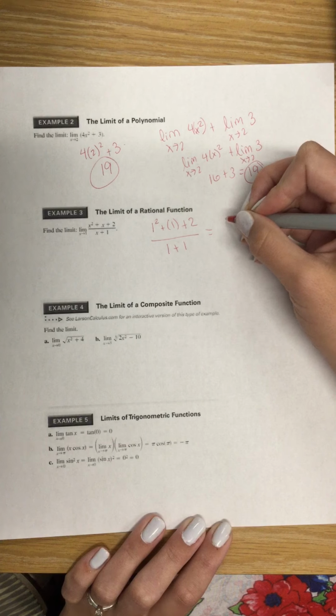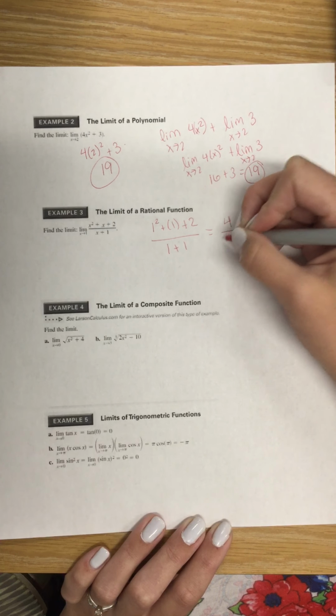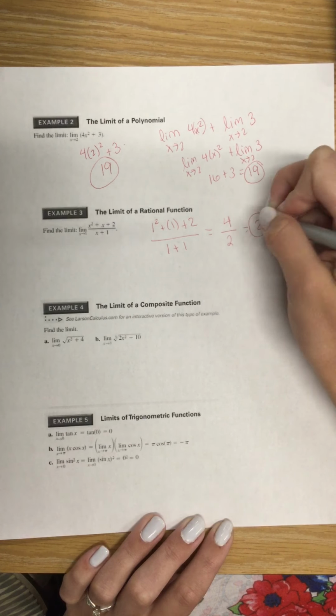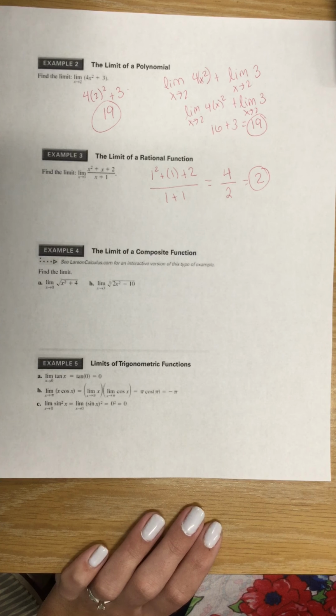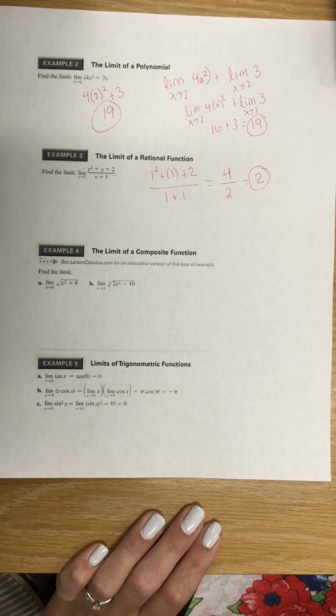1 squared plus 1 is 2, plus 2 is 4. 1 plus 1 is 2, and we get 2. Yay, so now we're just doing easy algebra. It looks so crazy, but we're just plugging numbers in, guys. Try to be doing some of these without calculators too, because these would be questions on your AP test that wouldn't have a calculator.